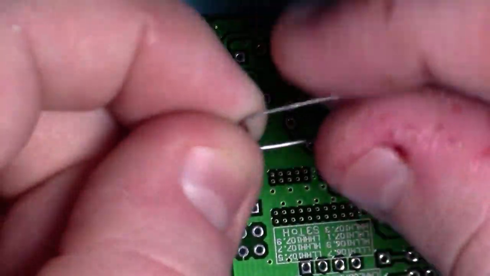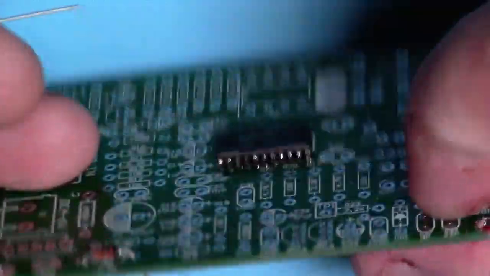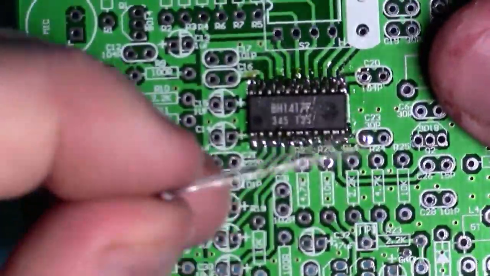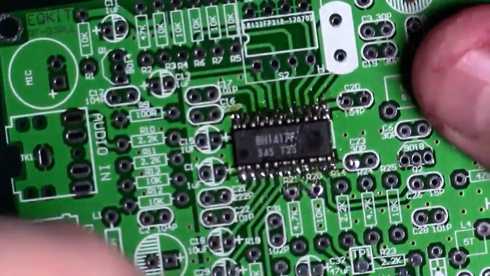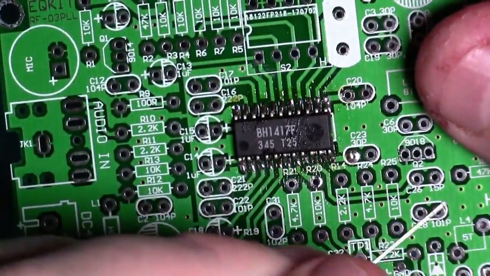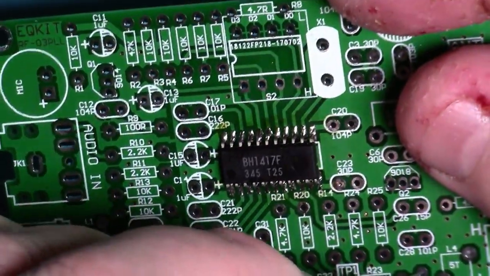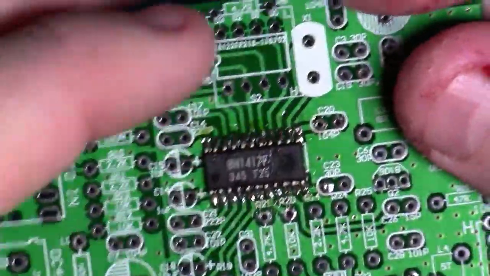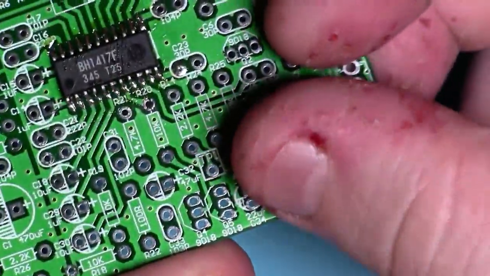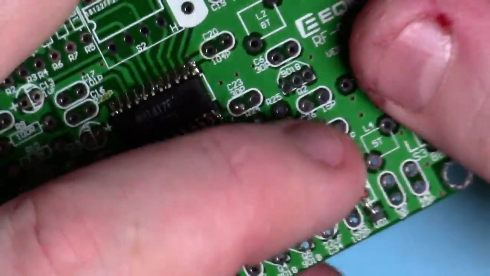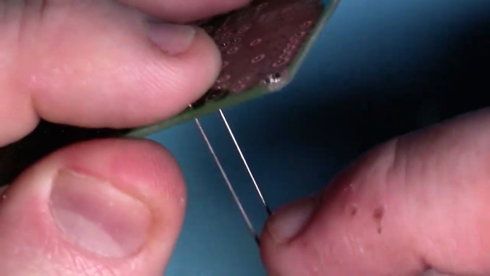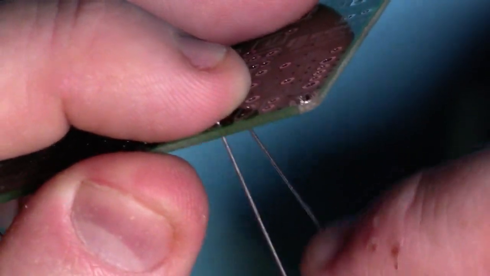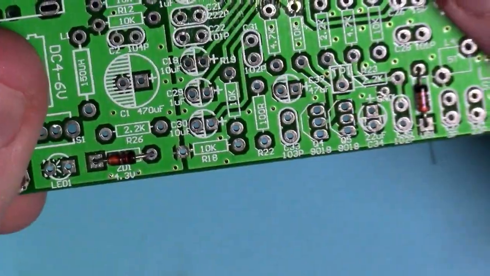We'll bend the pins down, and we'll insert this into the board, like so. Kind of splay the pins out, and that holds the component in the board, just like that.